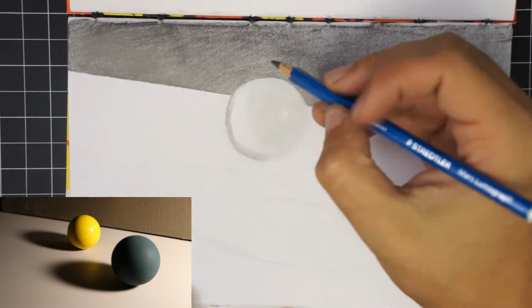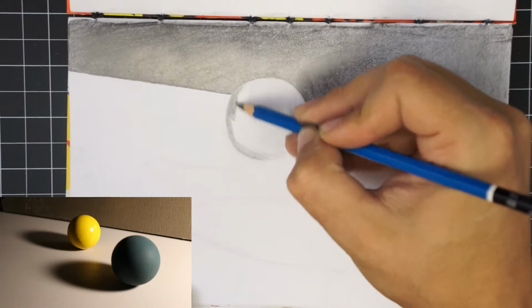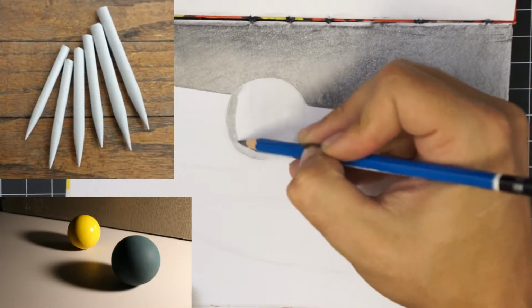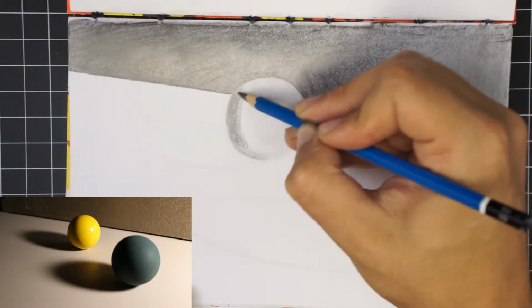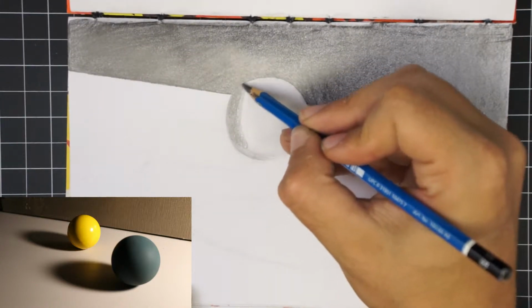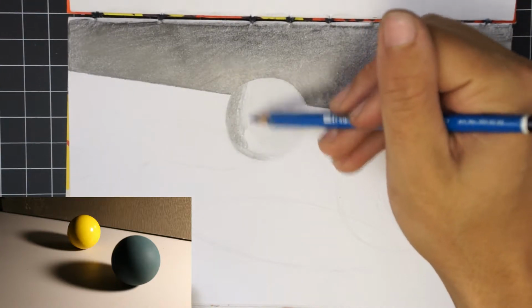I like to use my finger to blend out my soft edges, but if you don't like getting your hands dirty, you can always buy a tortillon, or however you want to say it, or some people call it a paper stub. It's just a rolled up piece of paper, and if you have the right kind of paper, you can make your own, or you can just go buy a pack. They're super cheap at the craft store.